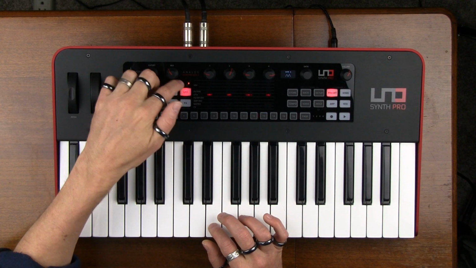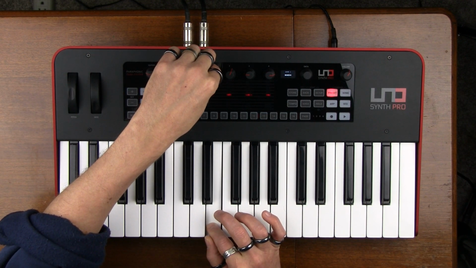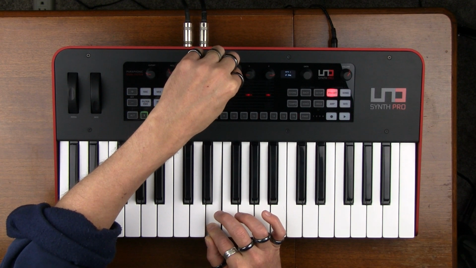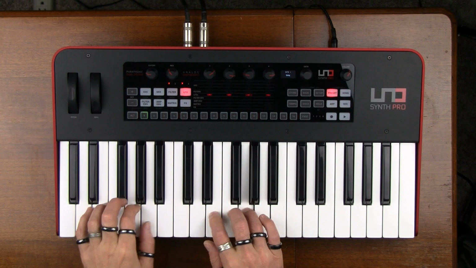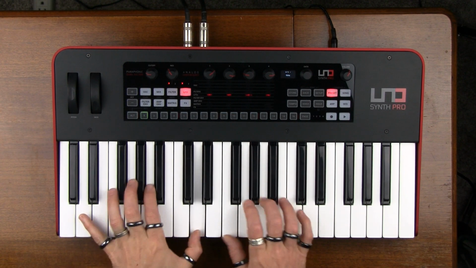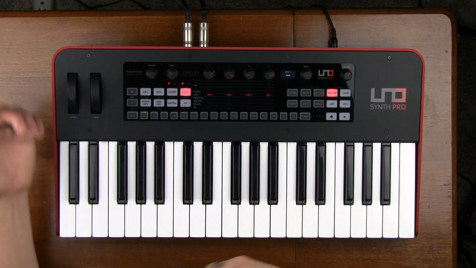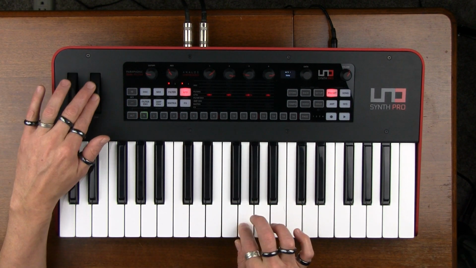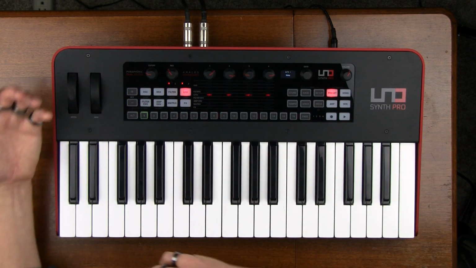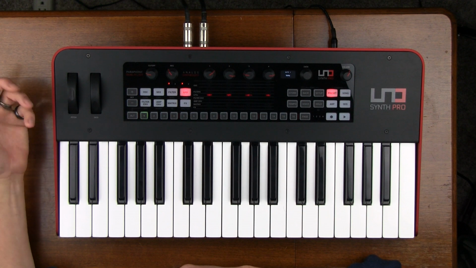Then of course you could go to LFO1 and choose whatever modulation source you want it to be. So already we have all of these modulations going on, and that's only 3 of the 16. So you can imagine how crazy you can go with this.